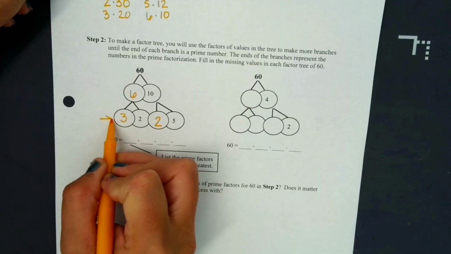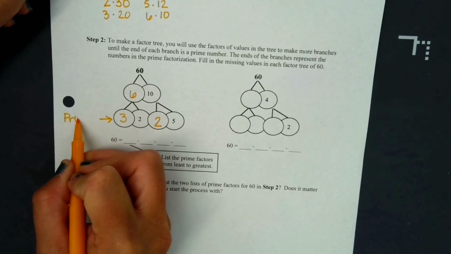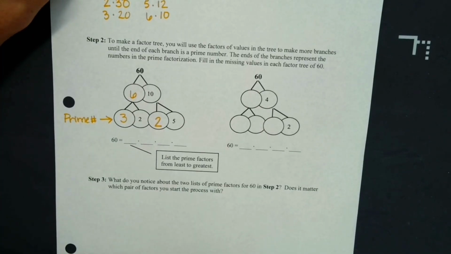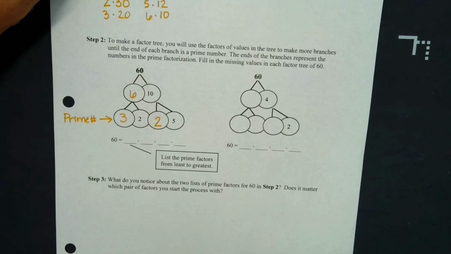These are called prime numbers. What is a prime number? A number that can only be multiplied by 1 and itself.